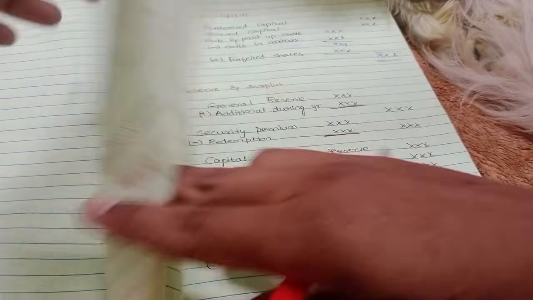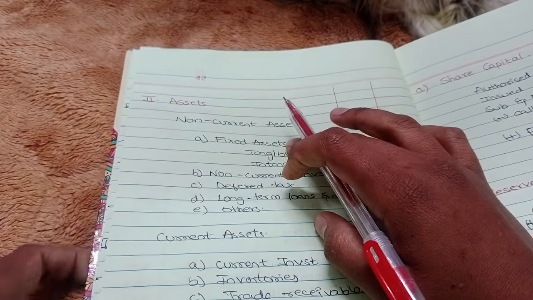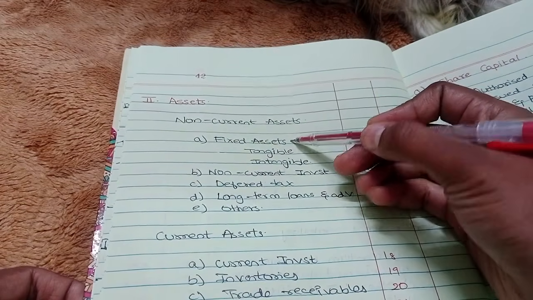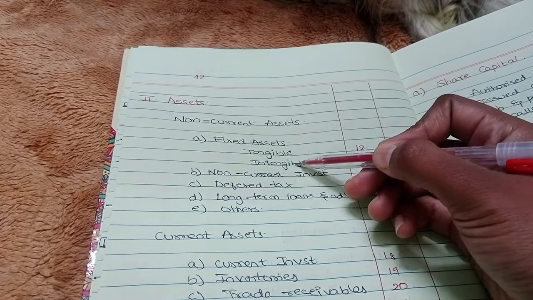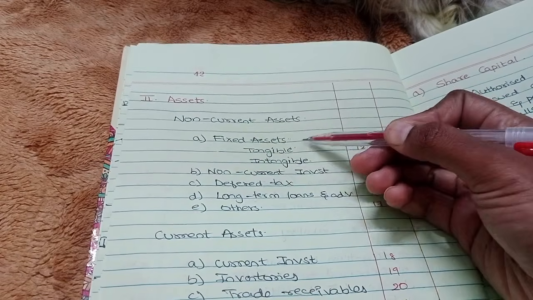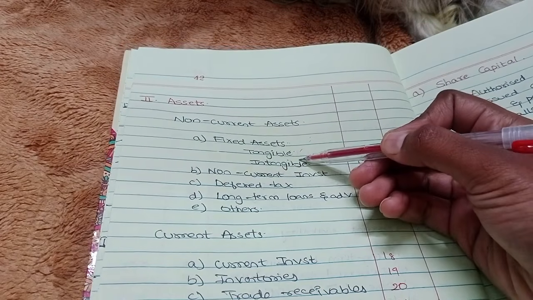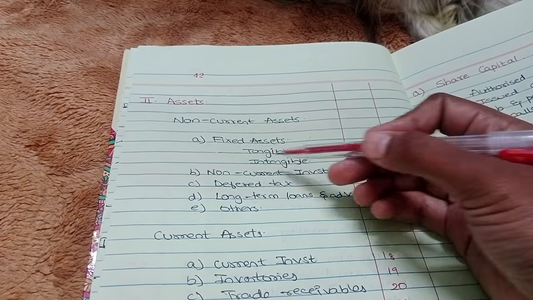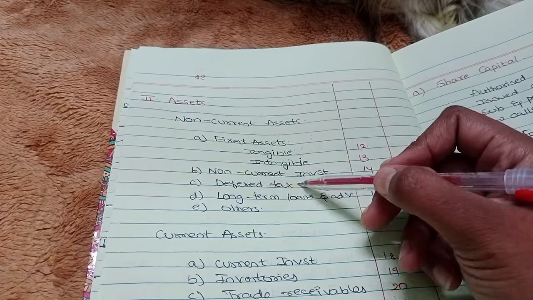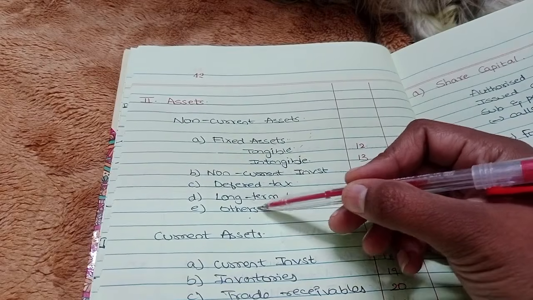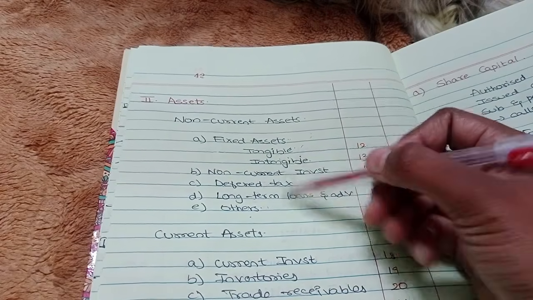After totaling it, the second part in our pro forma is assets. In assets, non-current assets are there, and current assets are there. In non-current assets, fixed assets: tangible assets and intangible assets. Tangible assets means plant and machinery, land and buildings, like that. Intangible means goodwill, bonds, like this. Non-current investments, deferred tax, long-term loans and advances, and others. These all come in non-current assets.